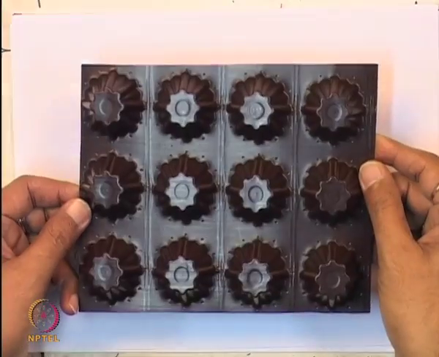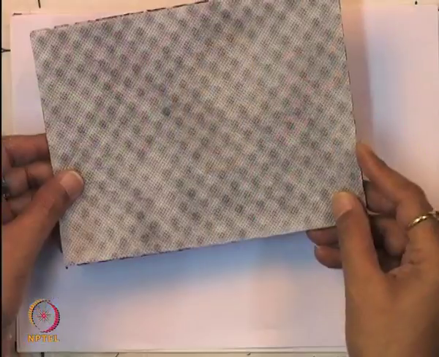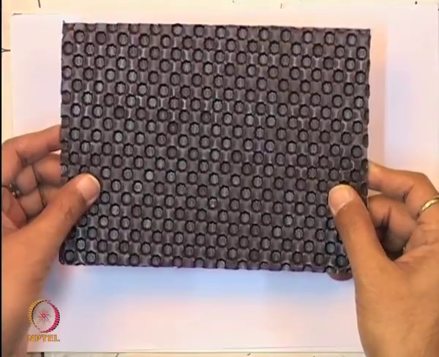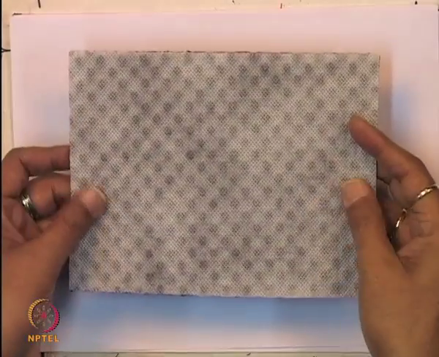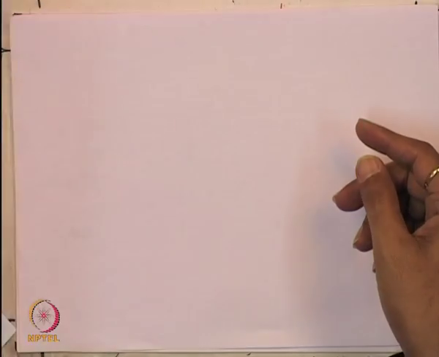You can have this kind of geocomposite sheet drain also. You can have it laminated with some geotextile material. You can see this side is the plastic, the other side is laminated with the geotextile material. Also you can have this kind of sheet.